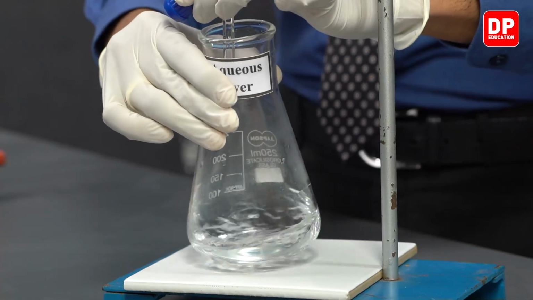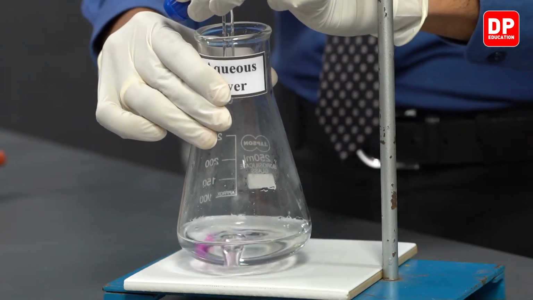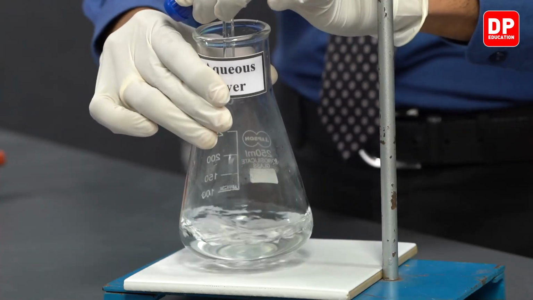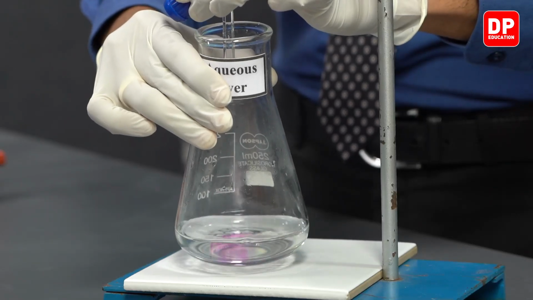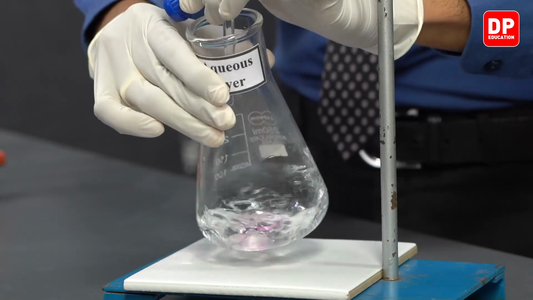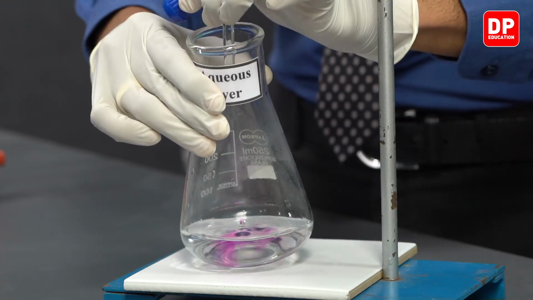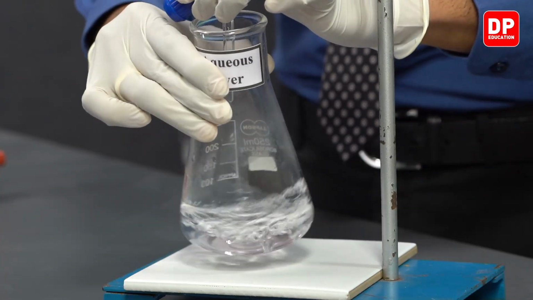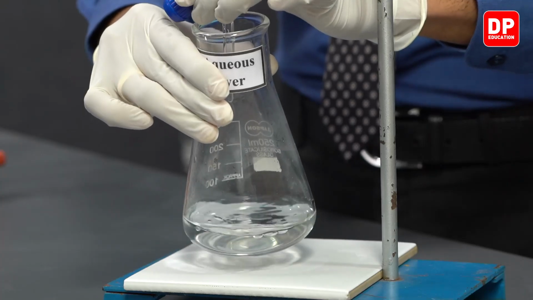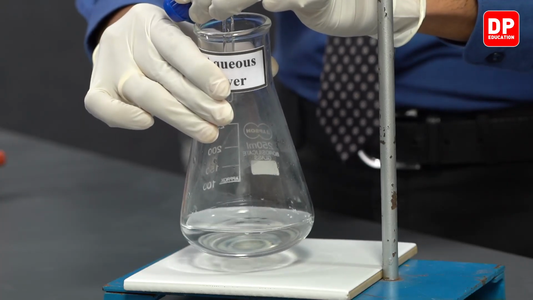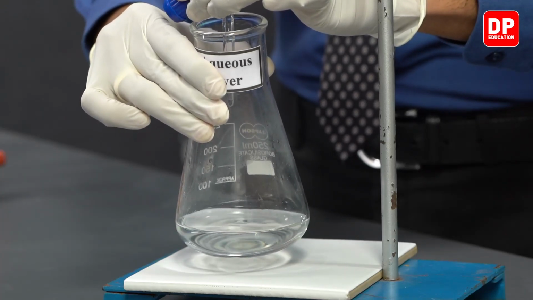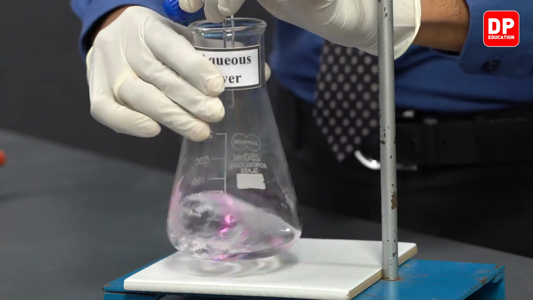We can see now the pink color is somewhat more persistent. We can now start to add sodium hydroxide a few drops at a time.